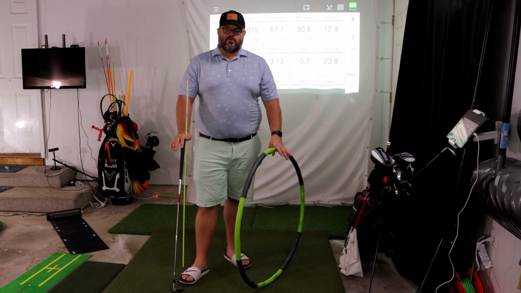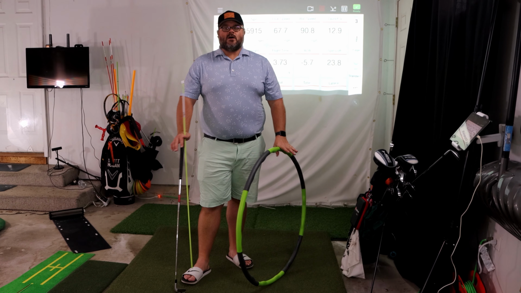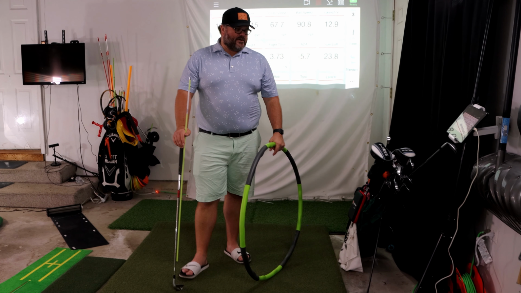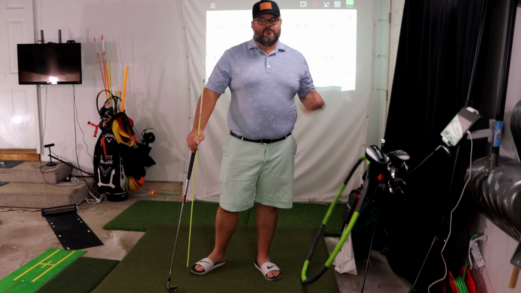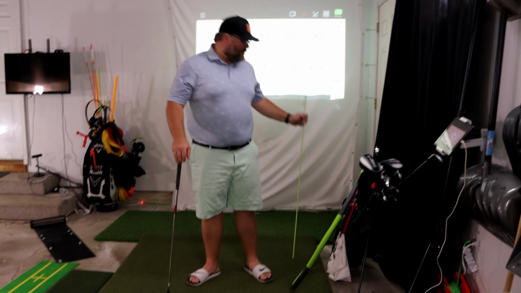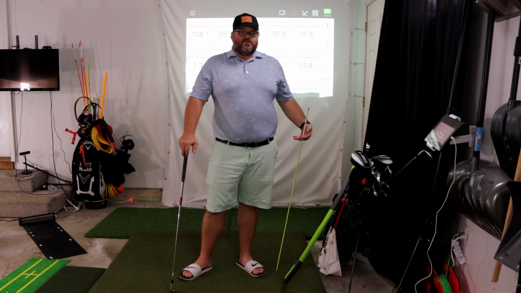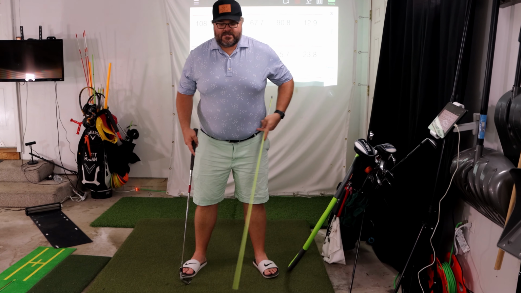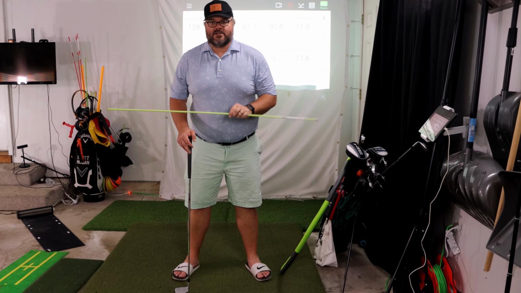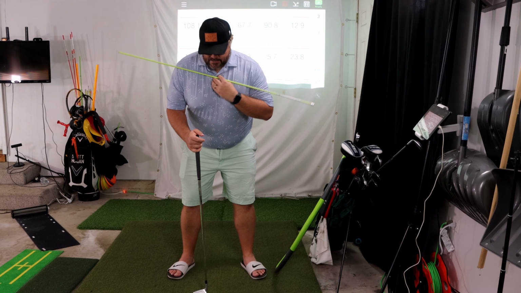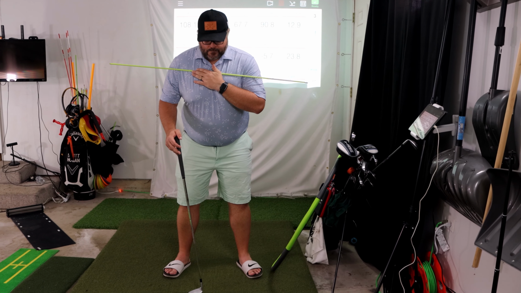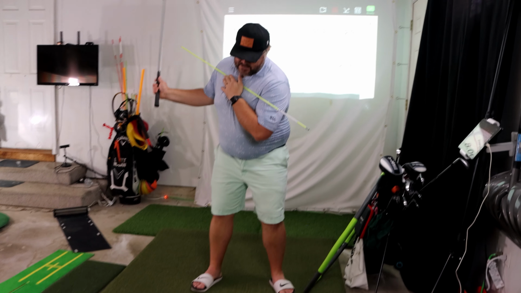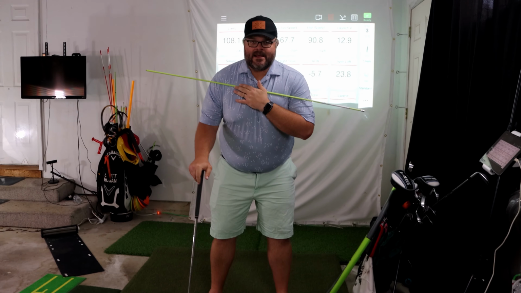So when we go through and do angle of attack, let's talk about the pre-swing first, okay? What can I do to influence my angle of attack? The first thing I can do is just look at my body alignments in general. If I take this alignment rod and put it across my shoulders when I get set up, one thing I can do to influence my angle of attack is the angle of my shoulders.